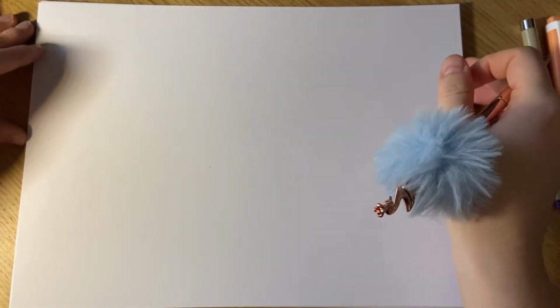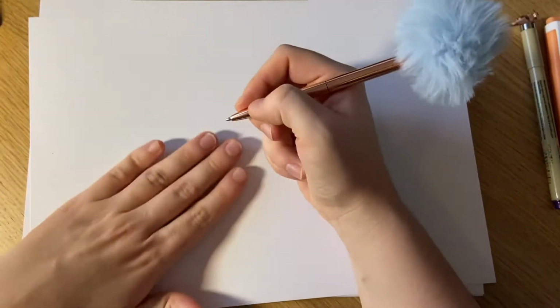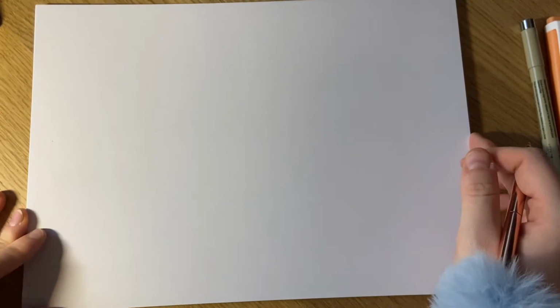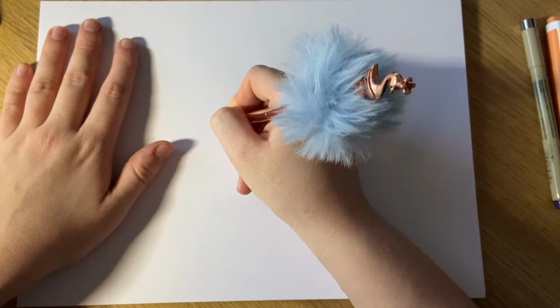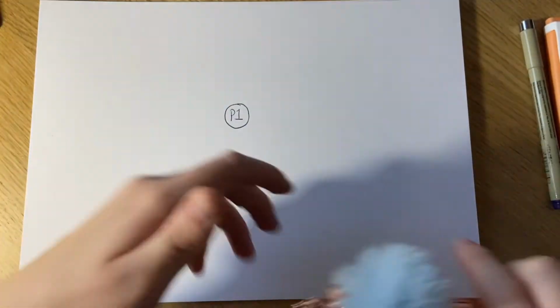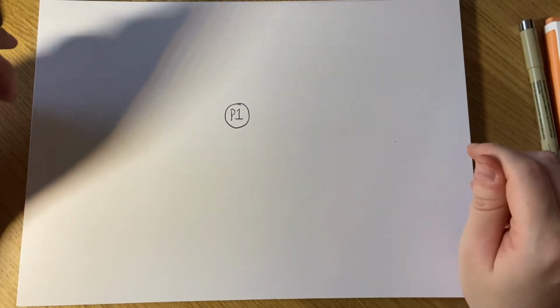Okay, so the first thing we're going to do, just like last time, is write the name of the module in the middle of the page. Now, I've chosen again to do it landscape this time because I've managed to get my camera to focus landscape. So, I'm going to put P1 in the middle of the page, and I'm just going to put a really simple circle around it. And the first aspect of P1 we're going to look at is energy.